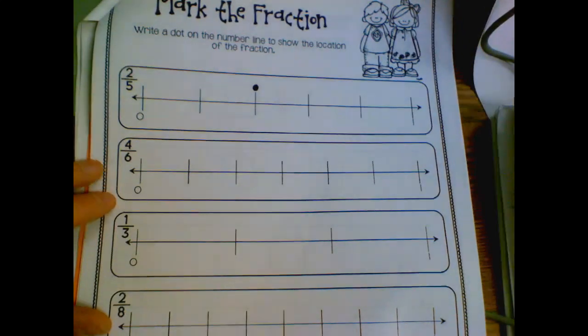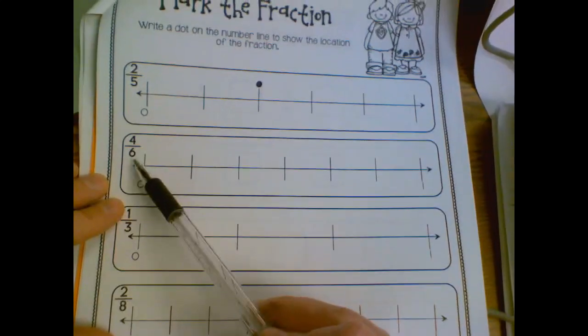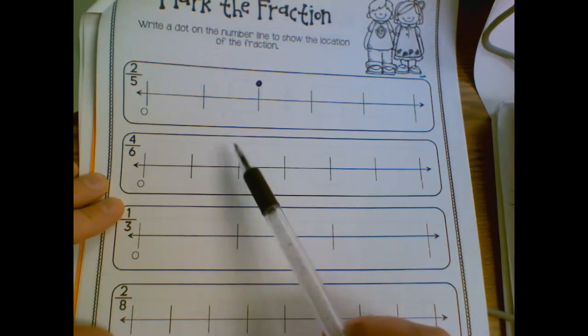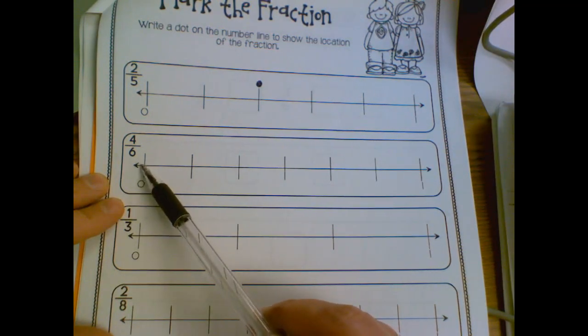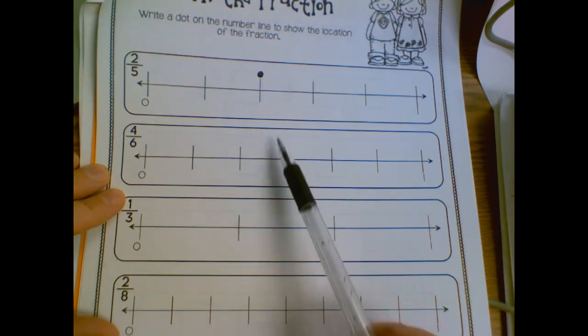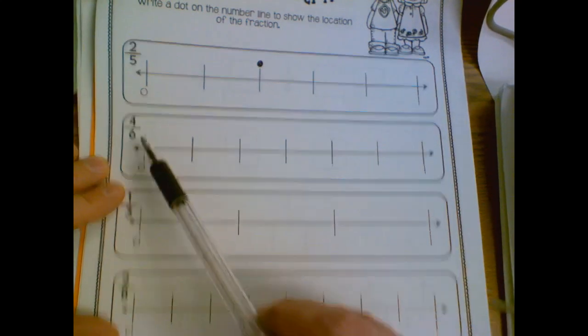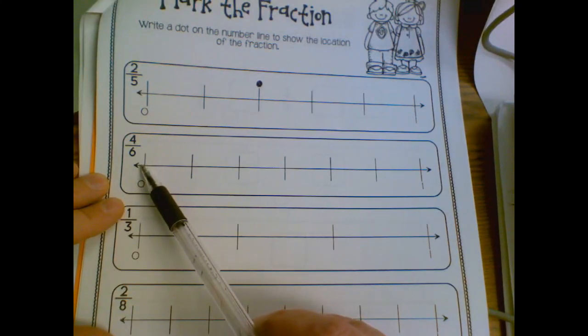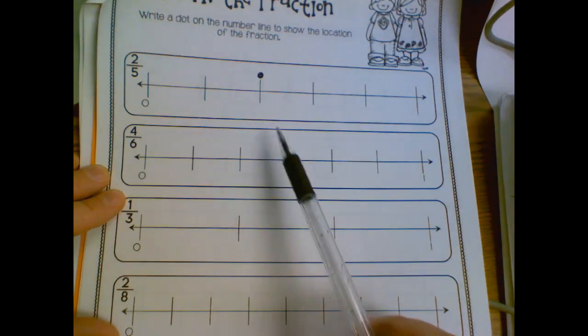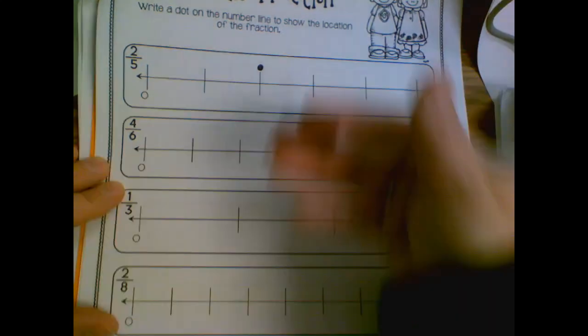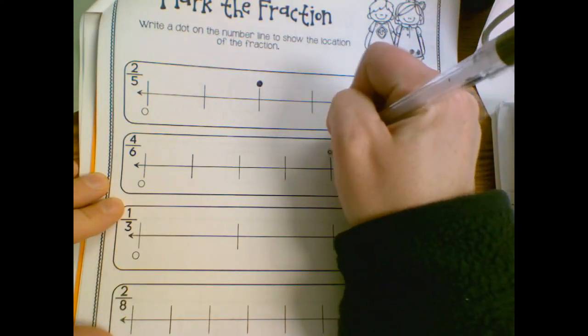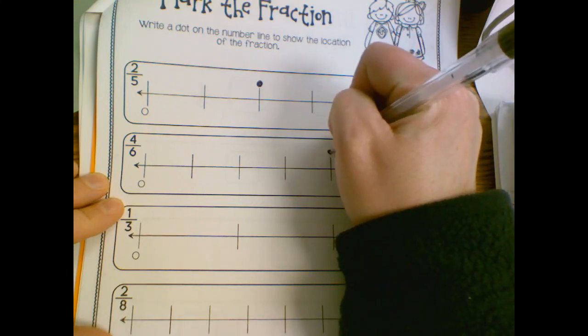Okay, let's do one more together. 4/6. That means if I count over, it should take me 6 jumps. 1, 2, 3, 4, 5, 6. And we need to put a dot at 4/6. 1, 2, 3, 4.